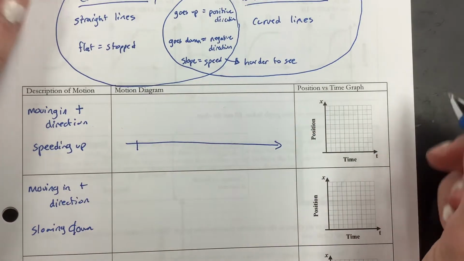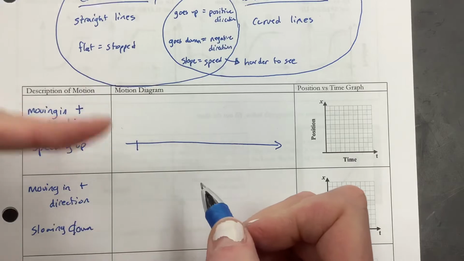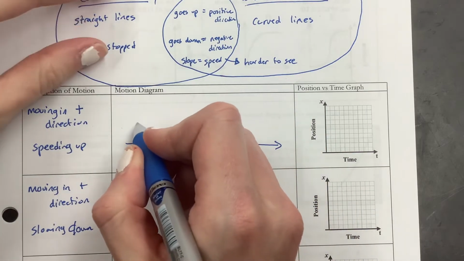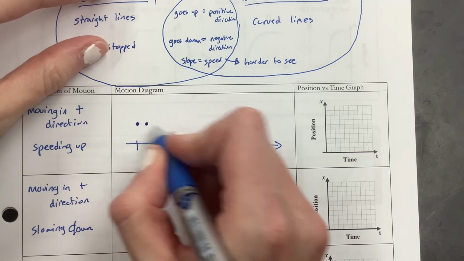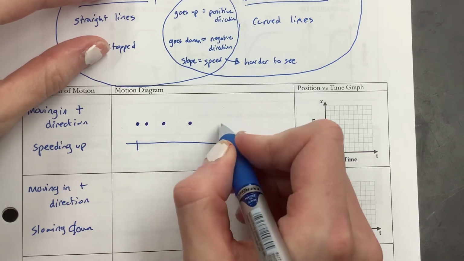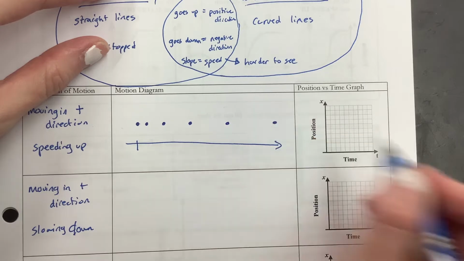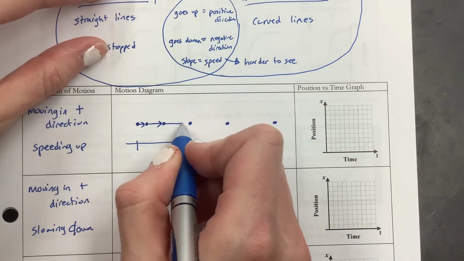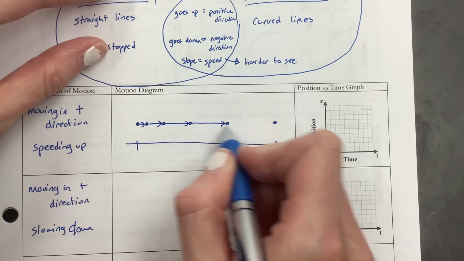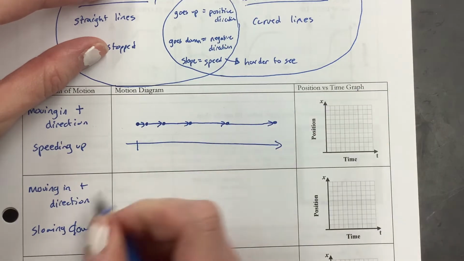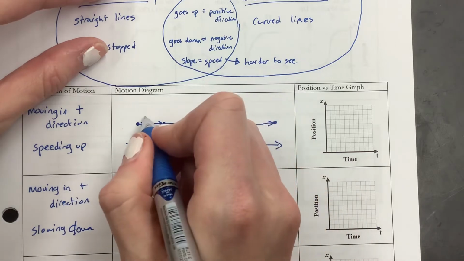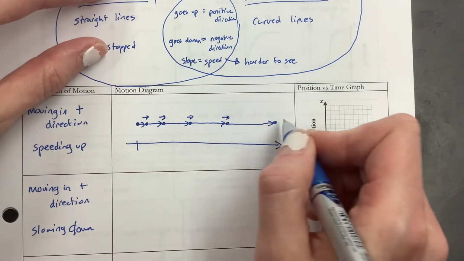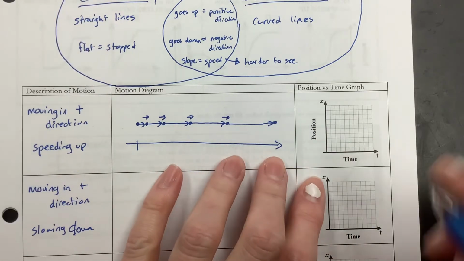So here we go. If we're going in the positive direction, that means I'm going to be going to the right. And if I'm speeding up, that means my dots are going to start out close together and they're going to get farther apart like that. My arrows are going to get longer like that. And when I add in my acceleration arrows, they're going to be pointing in the same direction because I'm adding a little bit to each of my arrows as we go.